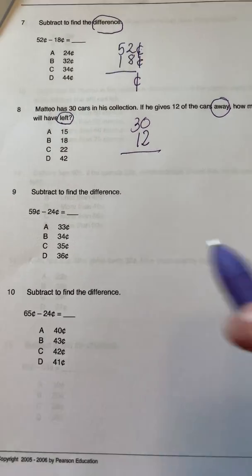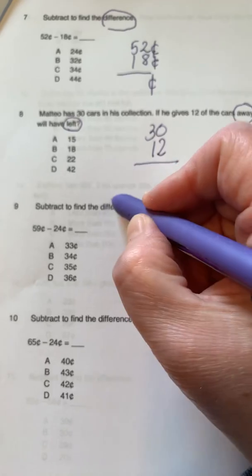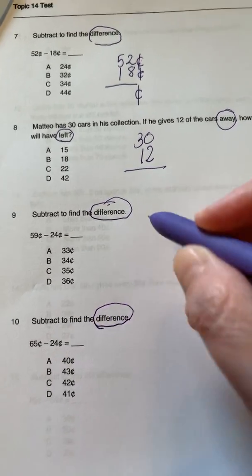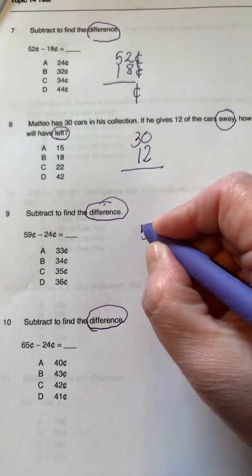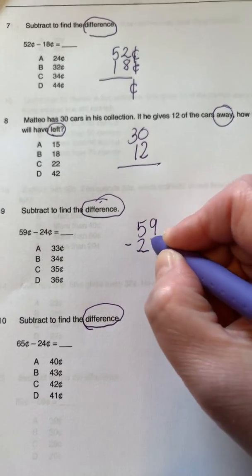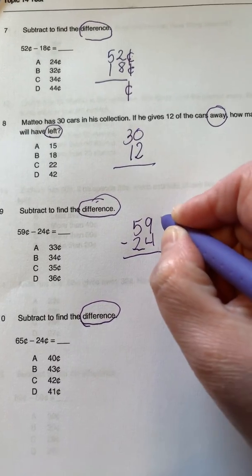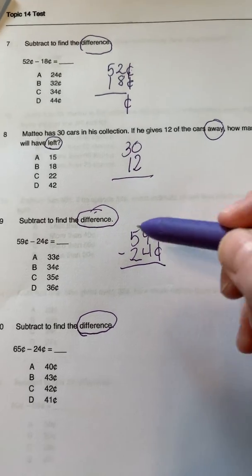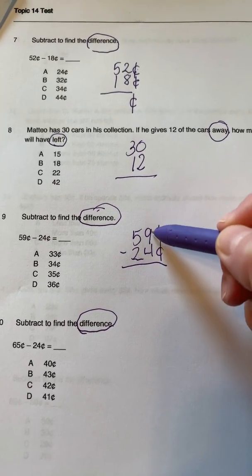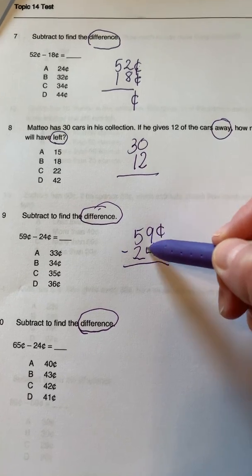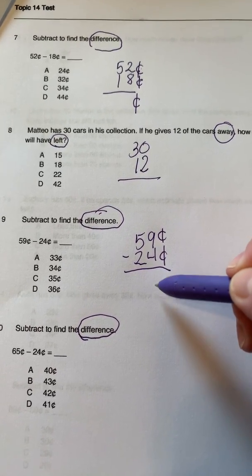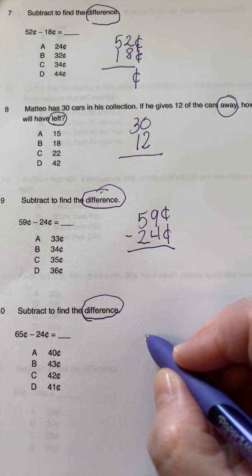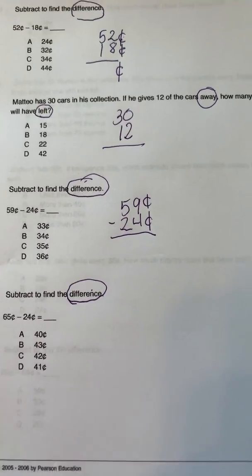Okay, subtract to find the difference. So you're going to be subtracting because it says difference. Same thing here. Put that larger number on top. Don't forget to label. And then remember in the ones, again, more on the top, no need to stop. So no borrowing there. Okay, do the same thing for here. You're going to do difference. You're going to be subtracting.